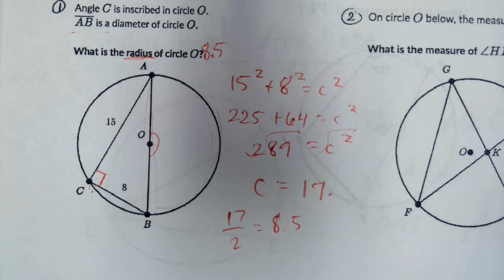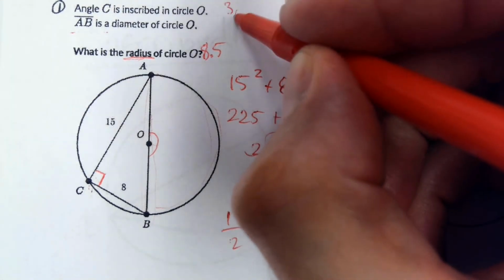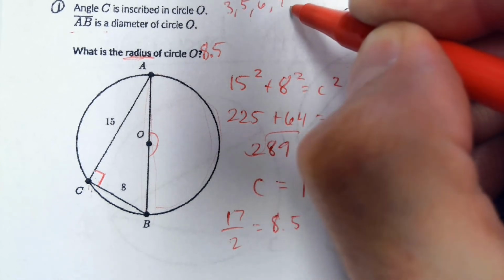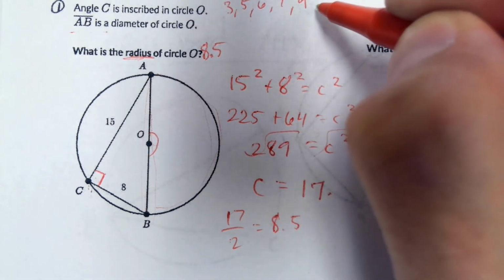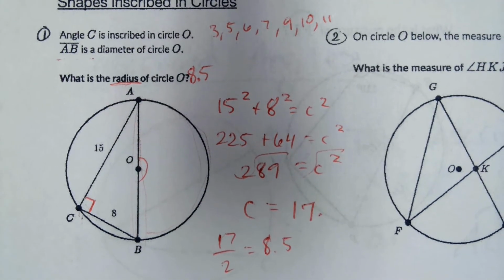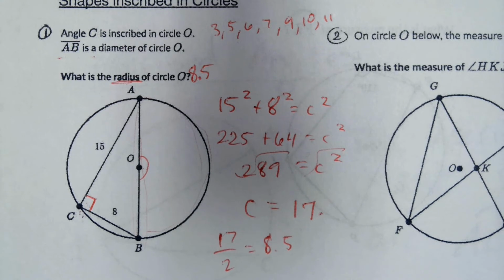With that, you should be able to do a lot of the problems: number 3, 5, 6, 7, 9, 10, and 11. You should be able to complete all of those. Actually, we're probably going to go over number 10 right now. Let's go over 10 right now. Any questions on that? No.